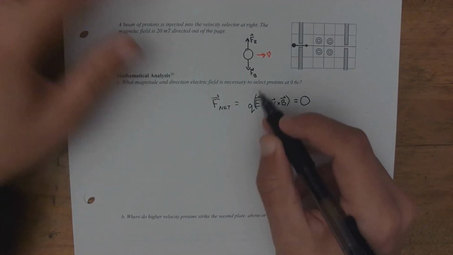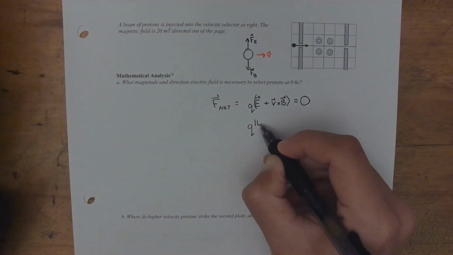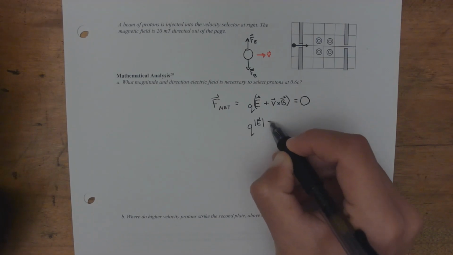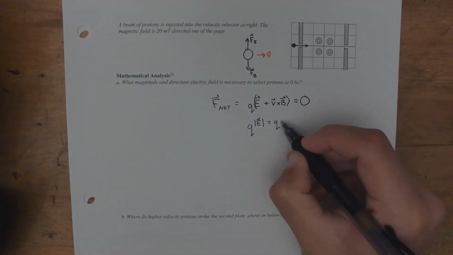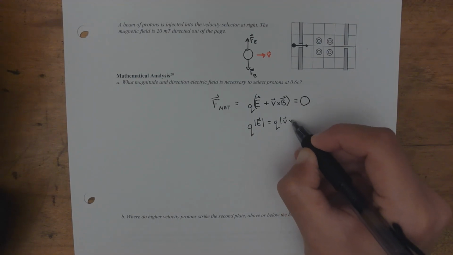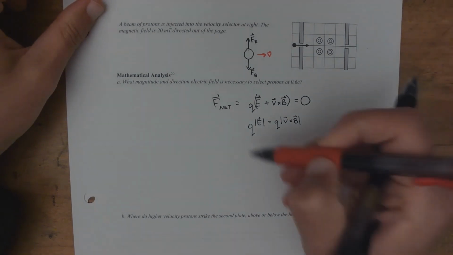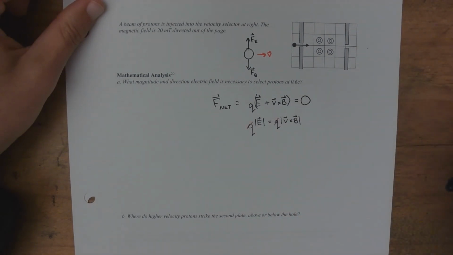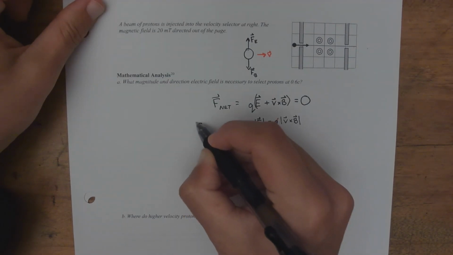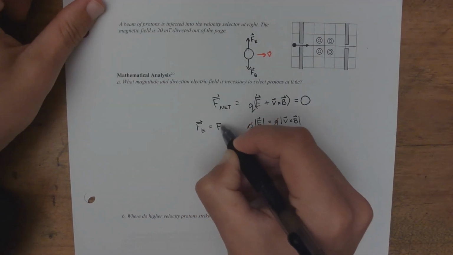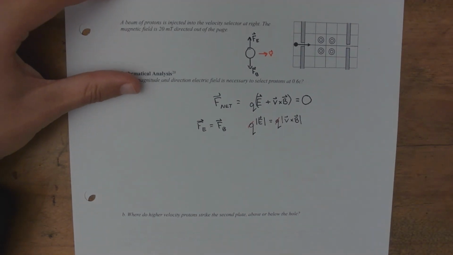So you could say the forces are balanced, so Q times the magnitude of E is equal to Q times the magnitude of V crossed with B, but the charge would cancel out. So that came from saying the magnitude of the electric force has to equal the magnitude of the magnetic force.